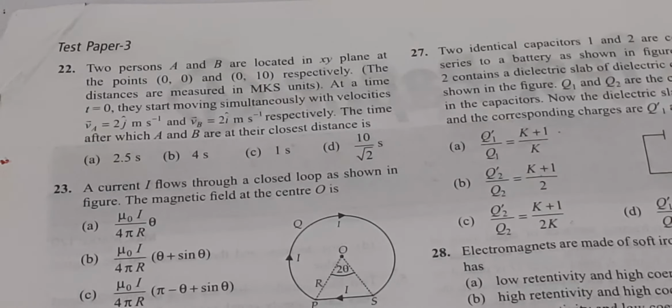The time after which A and B are at their closest distance is asked. That means at location 0, 0 person A is present, and at 0, 10 position person B is present, and both will start at the same time.